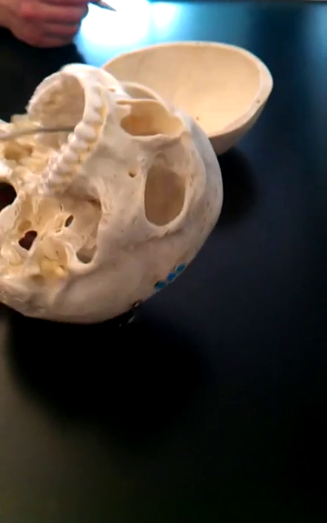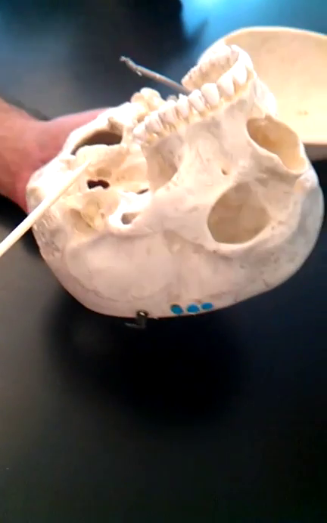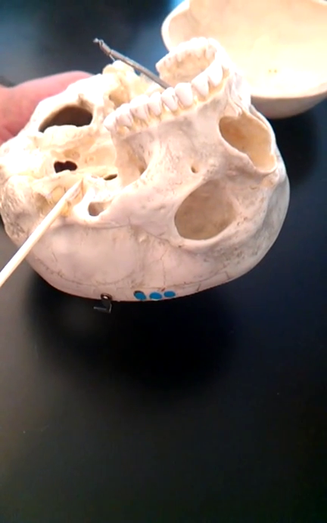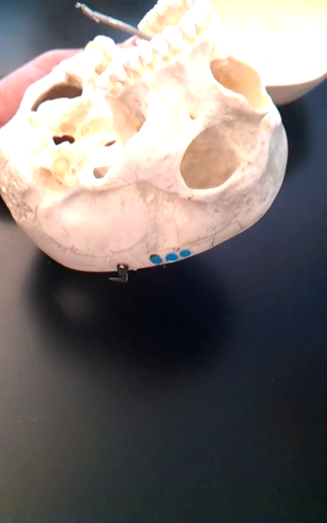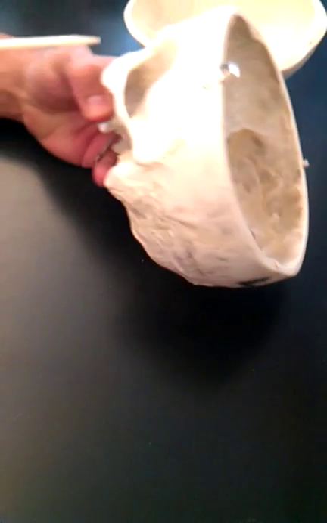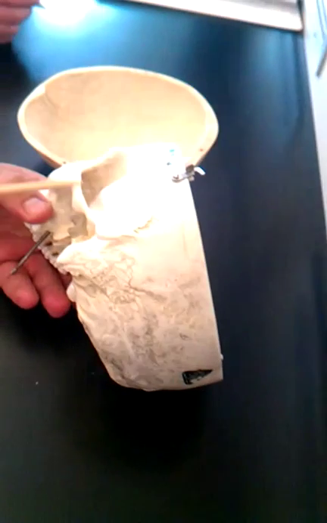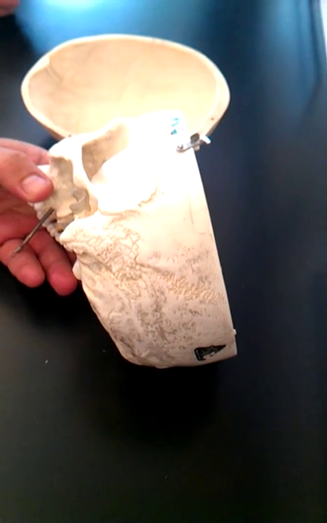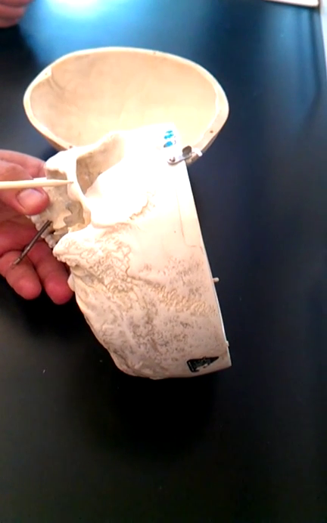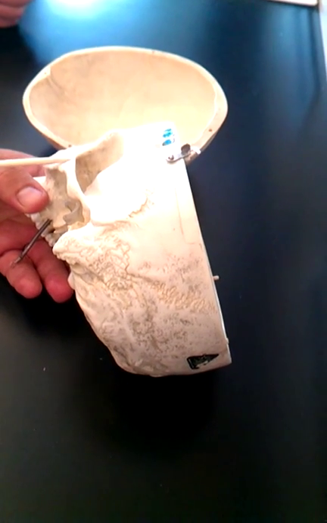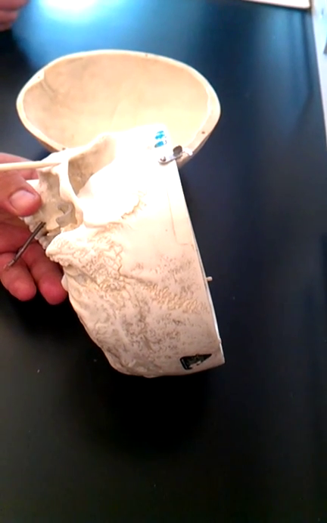Can you show that over here? This is the mandibular fossa, where the mandibular condyle fits in. On the side, this is the zygomatic arch. Two things make it: the zygomatic process of the temporal and the temporal process of the zygomatic.